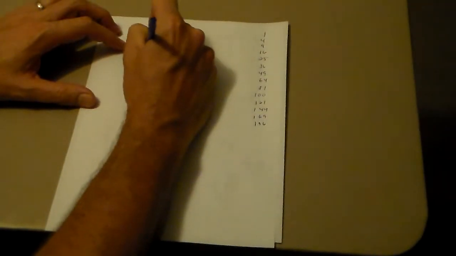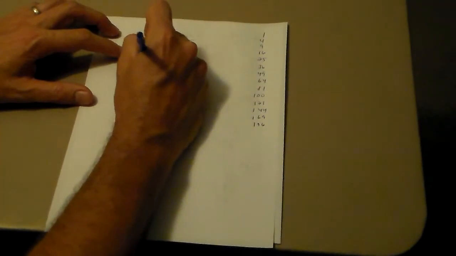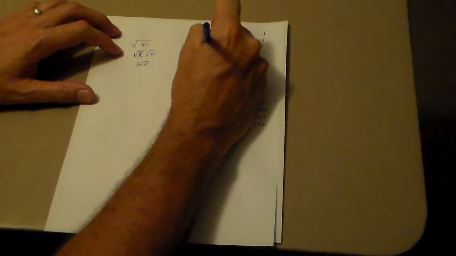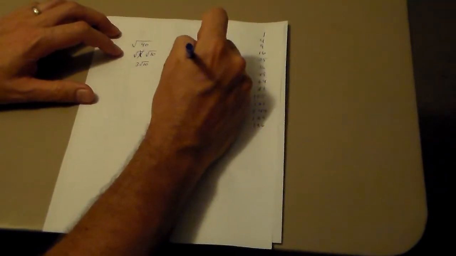So hopefully you're back. Let's take a look. Perfect square that goes into 90. That's going to be the square root of 9 times the square root of 10. And the square root of 9 is 3, so we're going to make this 3 root 10. And then the square root of 50. That's going to be the square root of 25 times the square root of 2. And the square root of 25 is 5, so I get 5 root 2.